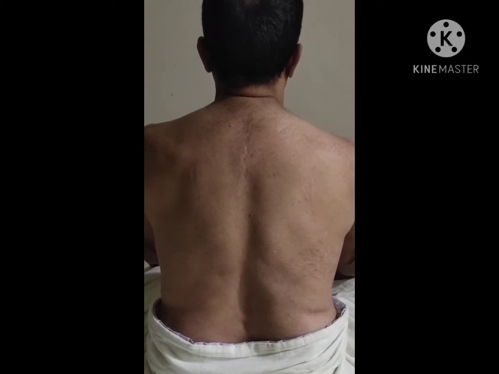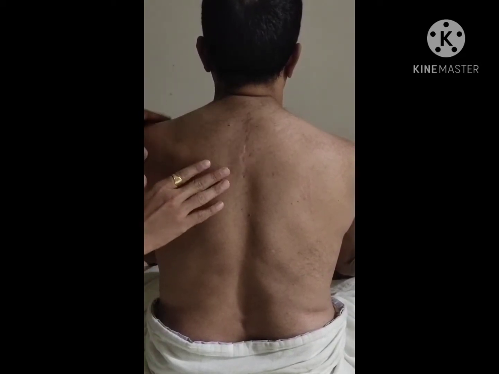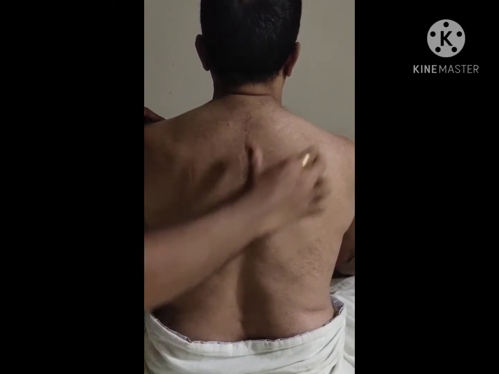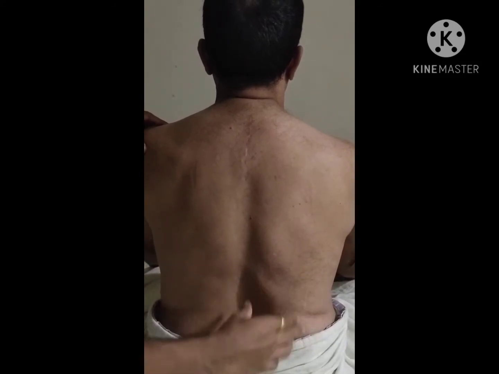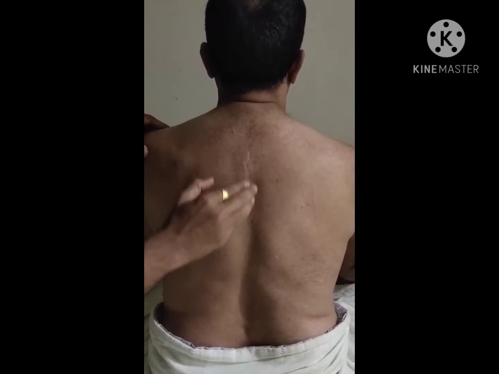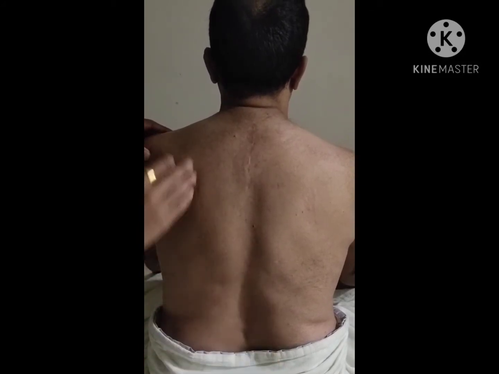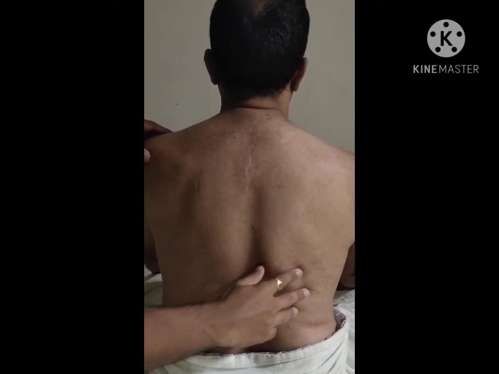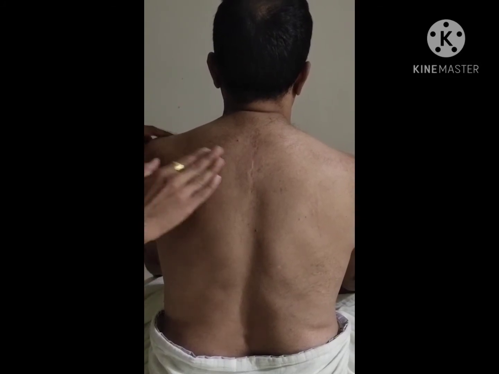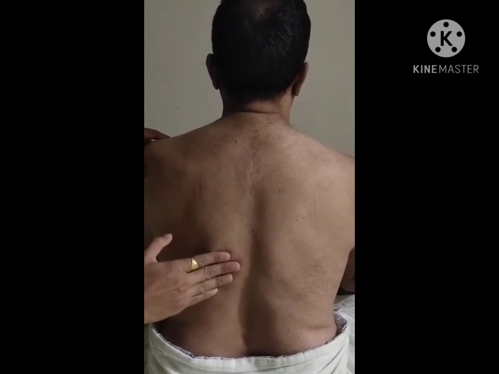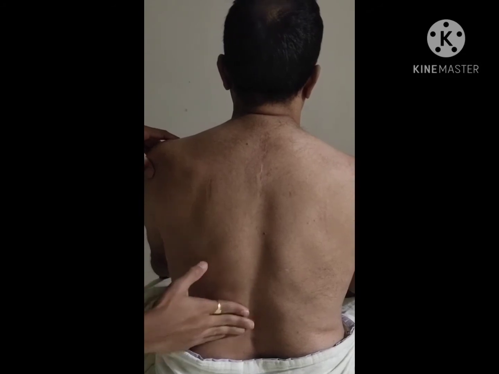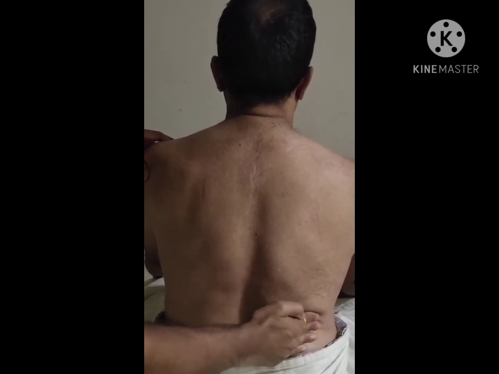We are going to examine the posterior thorax of the patient. Here in the center is the vertebra and spinal cord, and on both sides, right and left, the lungs are there. Till the 10th level of the vertebra, the lungs are there. We are now going to do the inspection and palpate the posterior of the thorax.